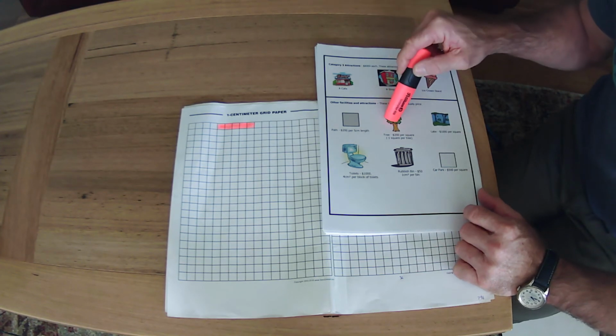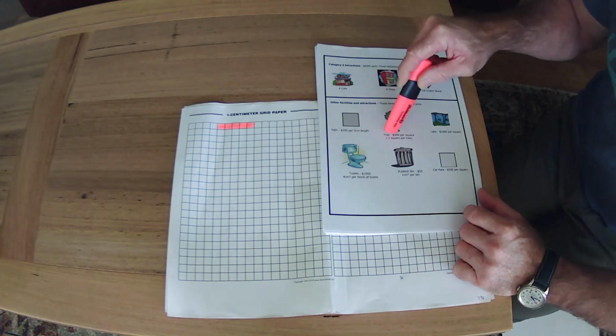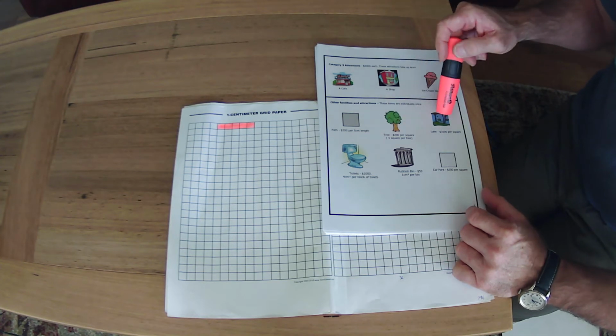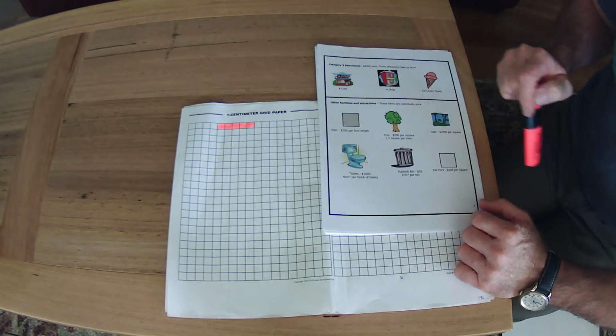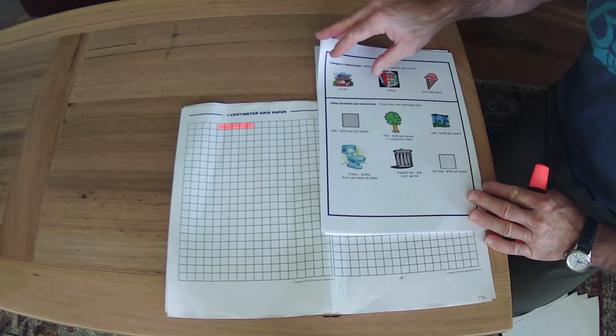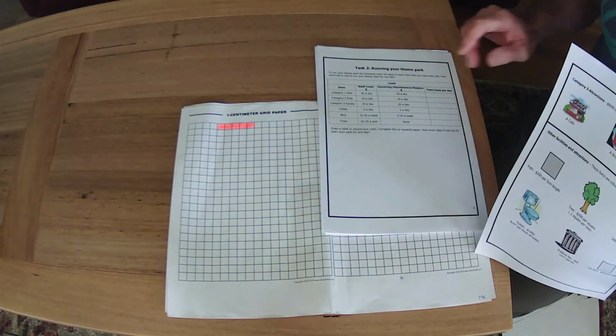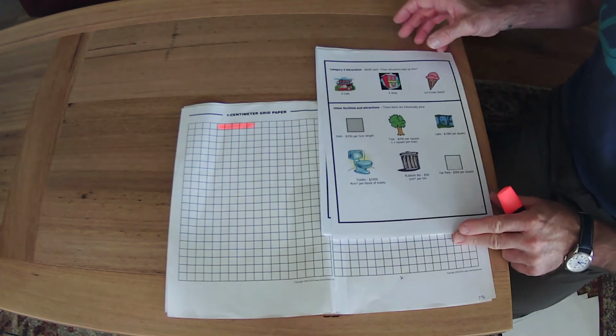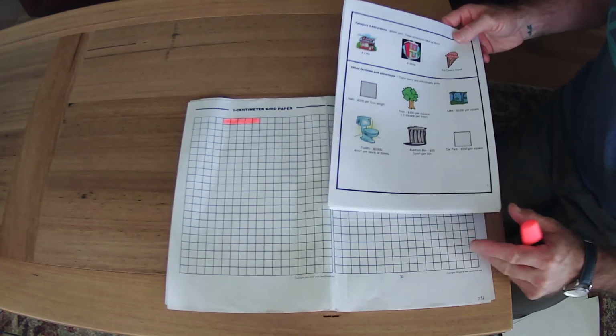Trees, $200 a square. So that's 1 square per tree. The lake is $1,000 per square, car park, and so on. So you need all these things, toilets and so on. And we won't go to the next part. So that's all I want you to do for starters, is to design your park.